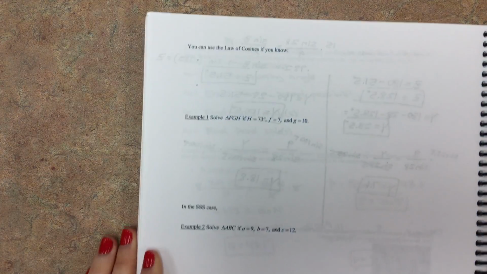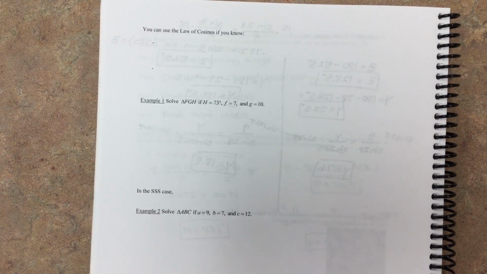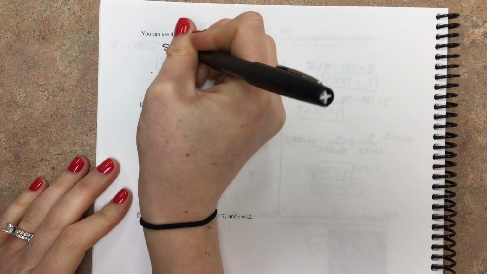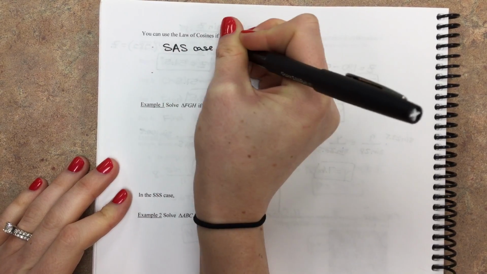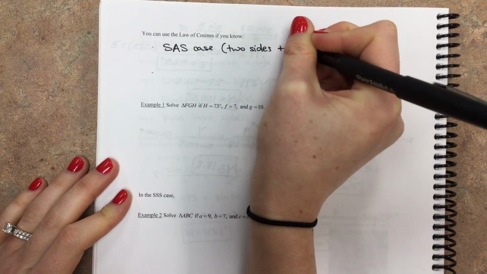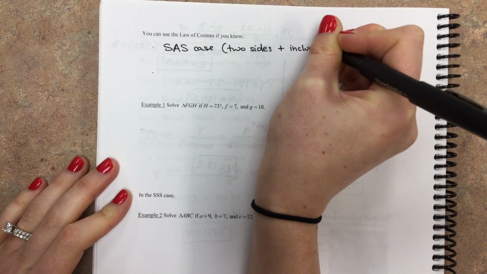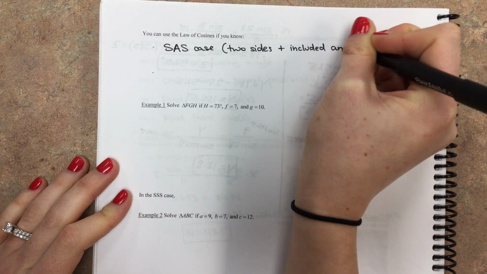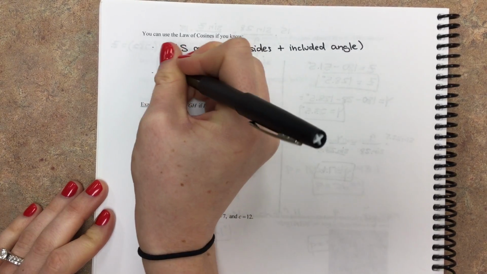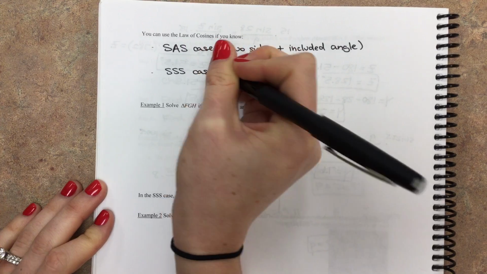So here's when you use the law of cosines. We've got two different scenarios, and they're different from the times when you would want to use the law of sines, because otherwise we wouldn't need two different rules if they weren't applicable in two different scenarios. We use it in the SAS case, that is when you have two sides and the included angle, in other words, the angle that's in between those two sides. And then we can also use it in the side, side, side case, that is if we have, of course, all three sides.